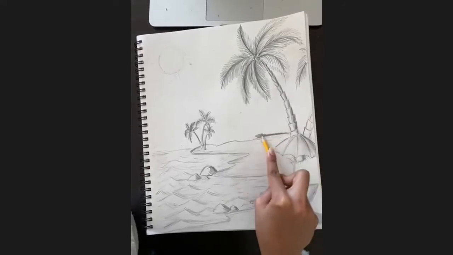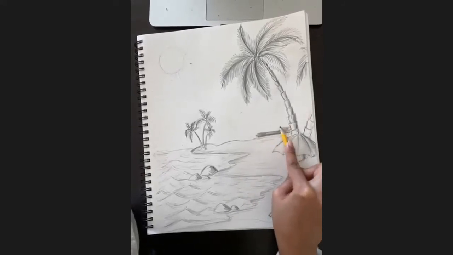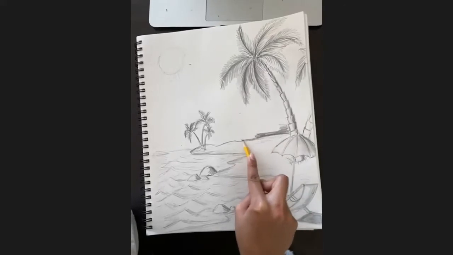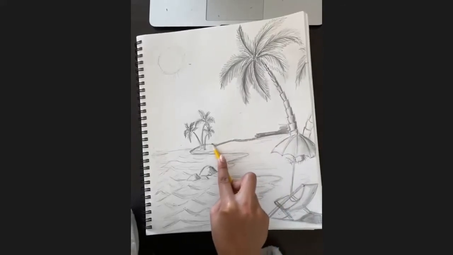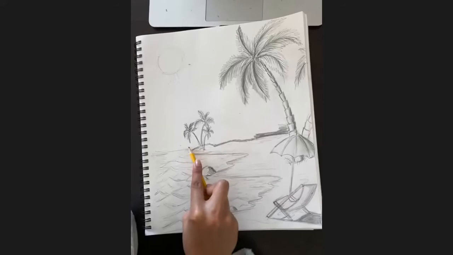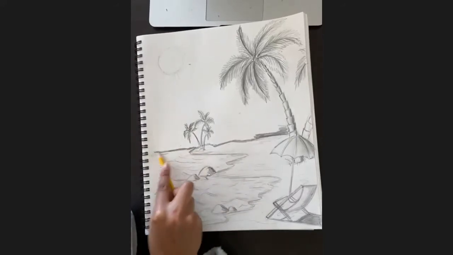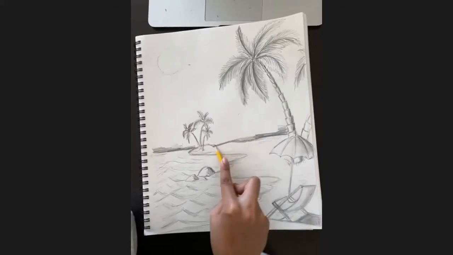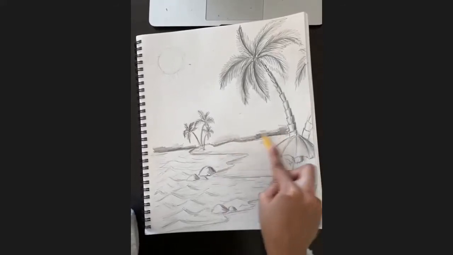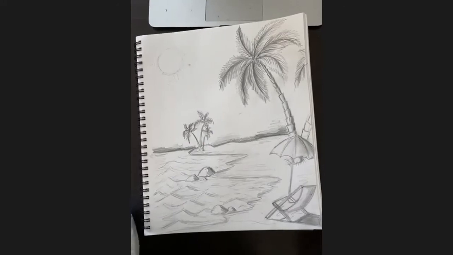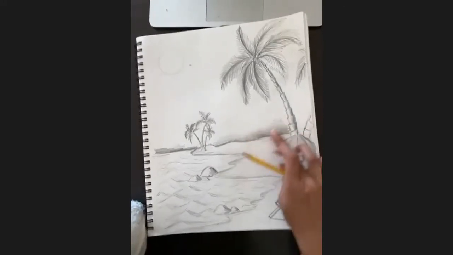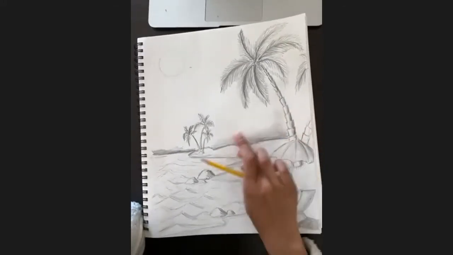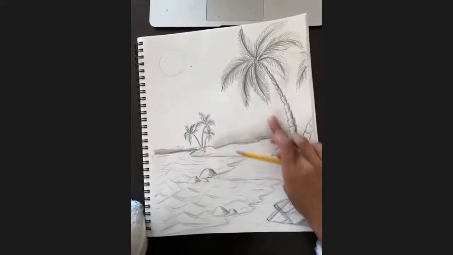Last thing is you can make this horizon a little bit darker at the bottom. You can just do this with the tissue, going over with your finger to get a lot.